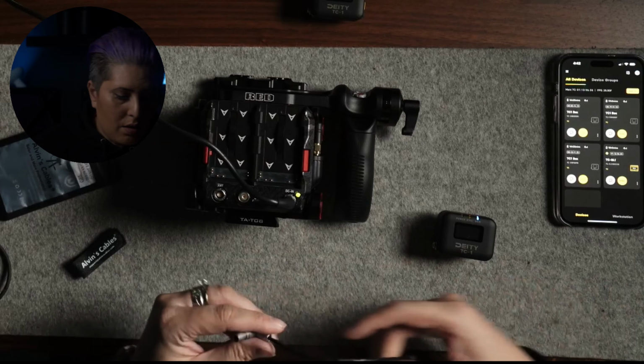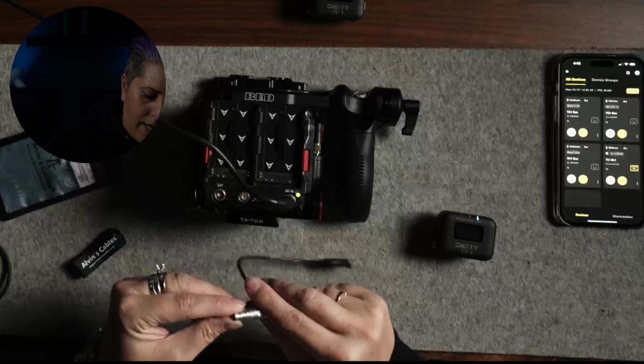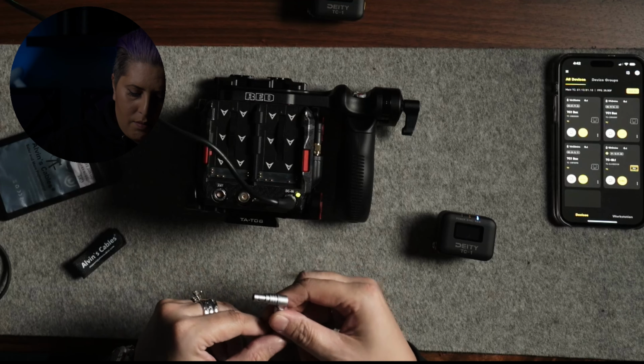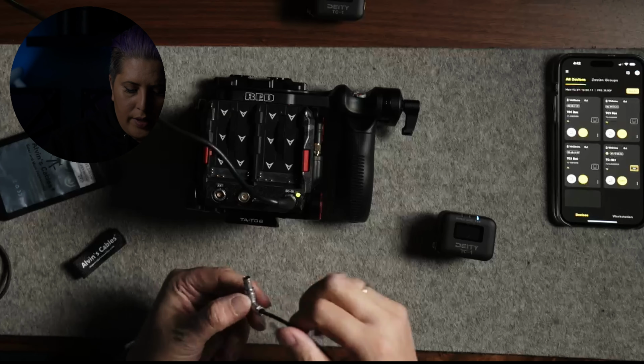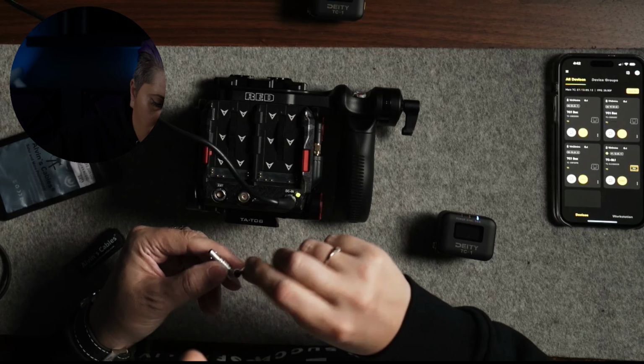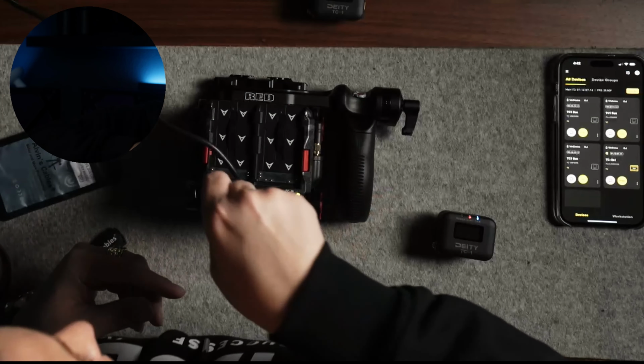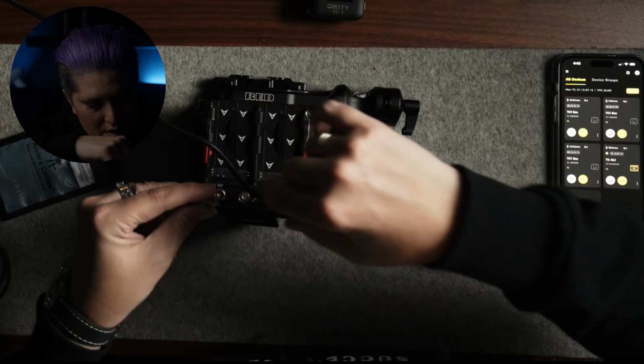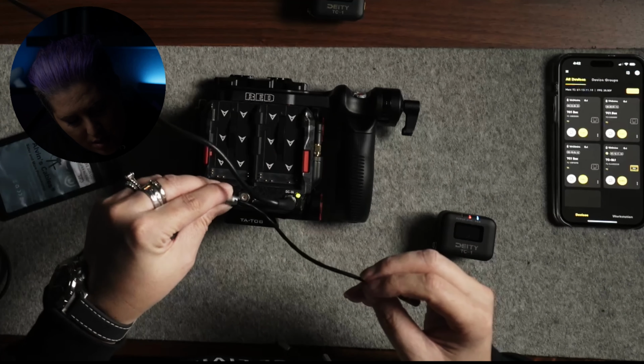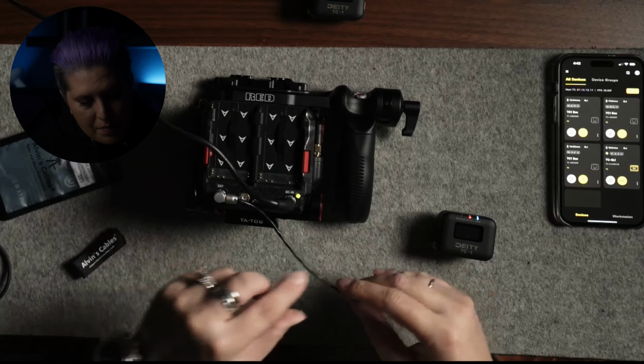All right, so I'm going to line up the red dots. Where's that red dot at? All right, so the red dot's right there. And we're just going to line that up with the red dot here, which is off to the side. And we're just going to plug that right in.